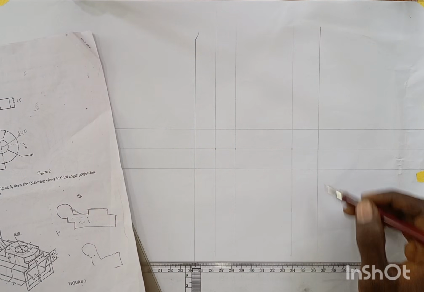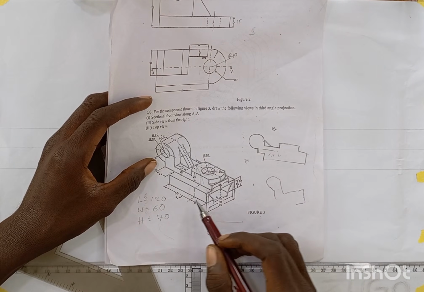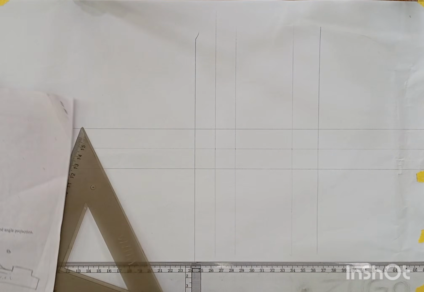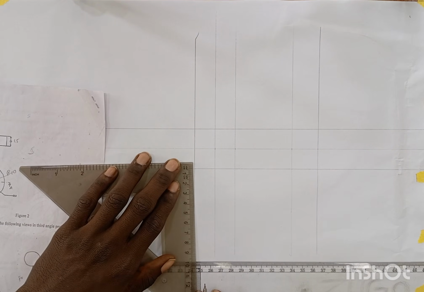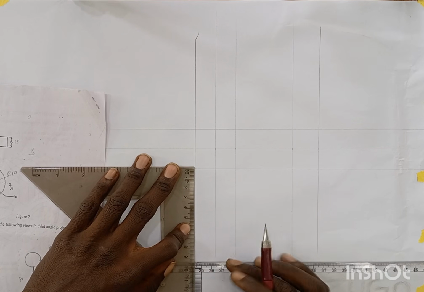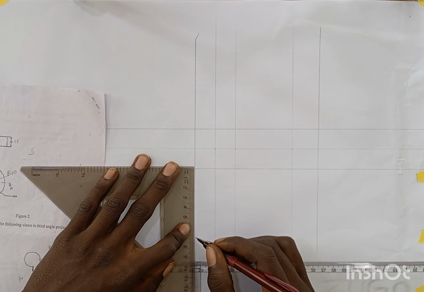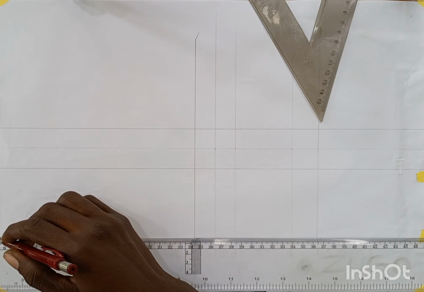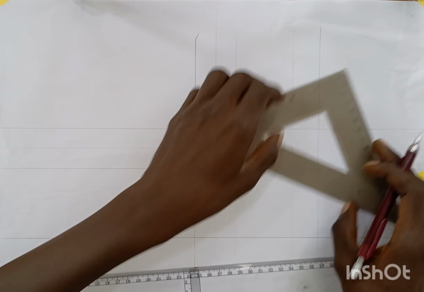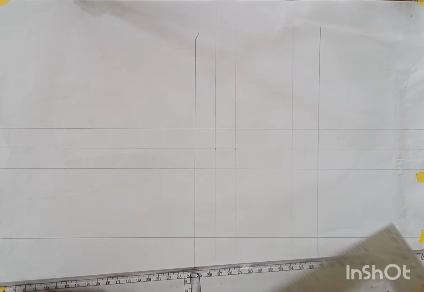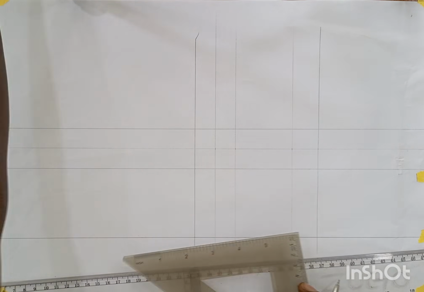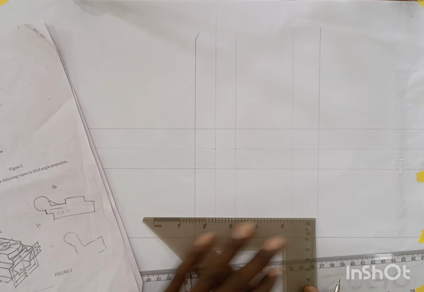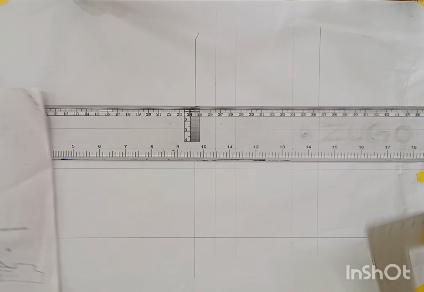Now, we get our total height. The total height we have is 70. Now we measure 70, that is from here to here. This is our 70. Let's now cut it. So now, from this point 70, my height here is 20. So I'll measure 20. I measure 20 millimeter.